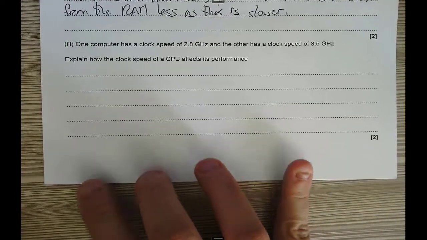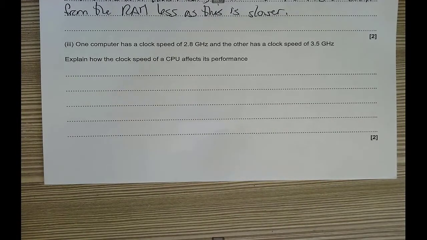One computer has a clock speed of 2.8 gigahertz, the other has a clock speed of 3.5 gigahertz. Explain how the clock speed of a CPU affects its performance. So 2 marks.